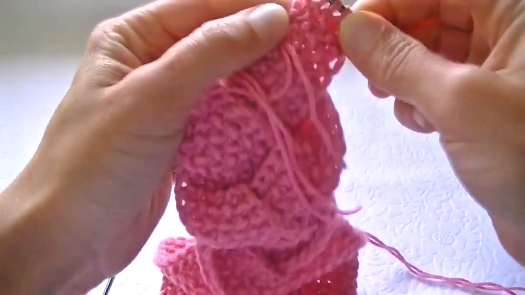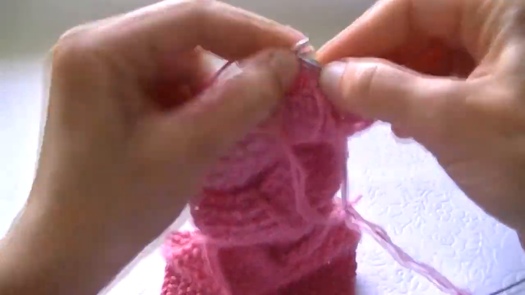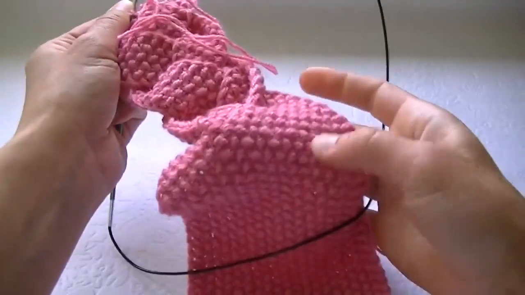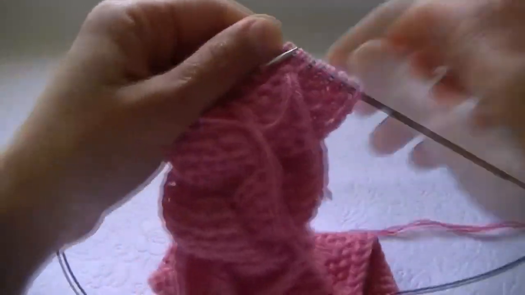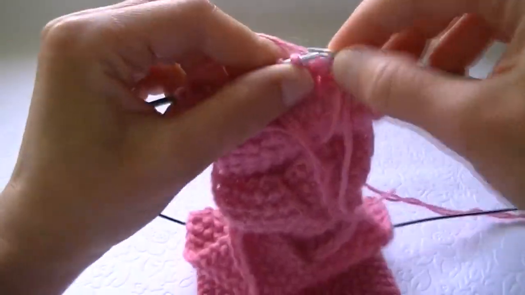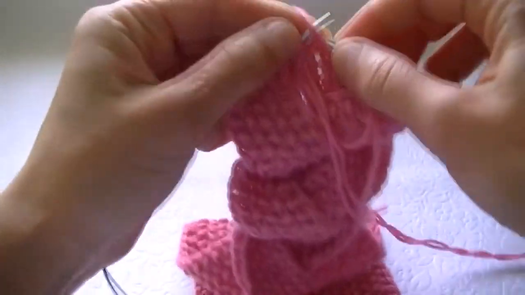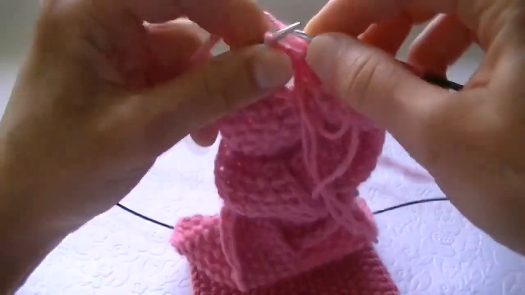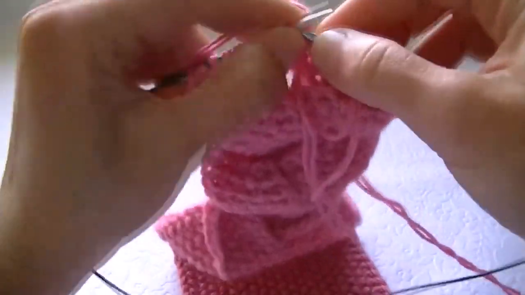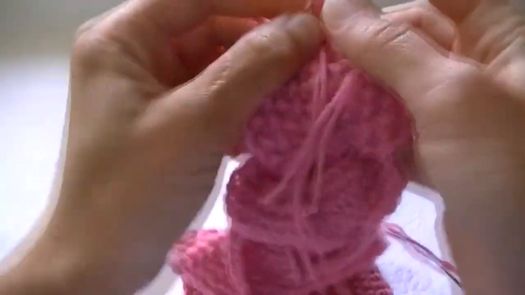Where we had a knit, we knit as a purl, and vice versa. We knit the pattern we knit here. A knit, we knit a purl. We see a purl, we knit now a knit. I'll hide the thread individually here. Continue knitting like that.